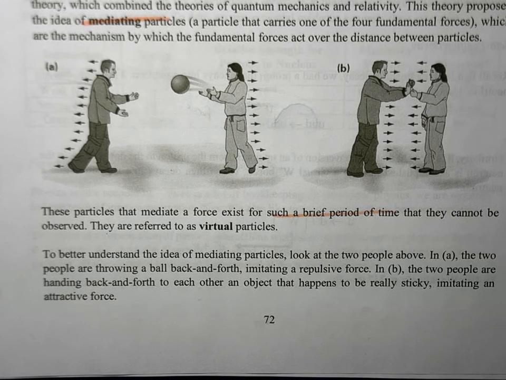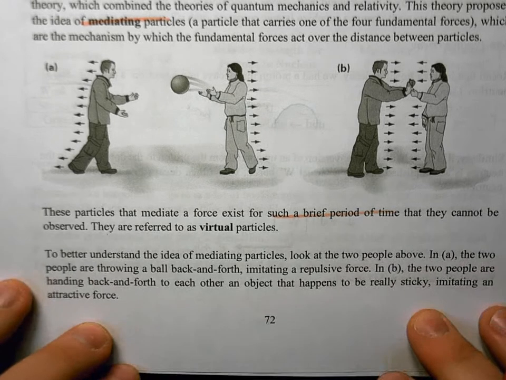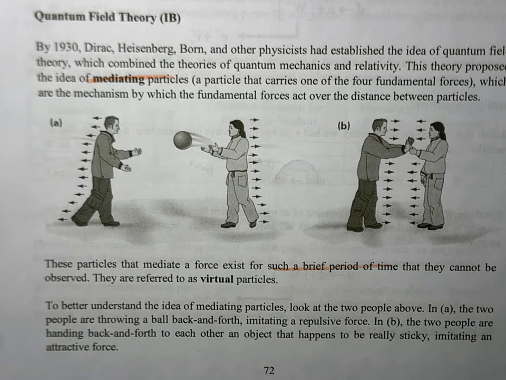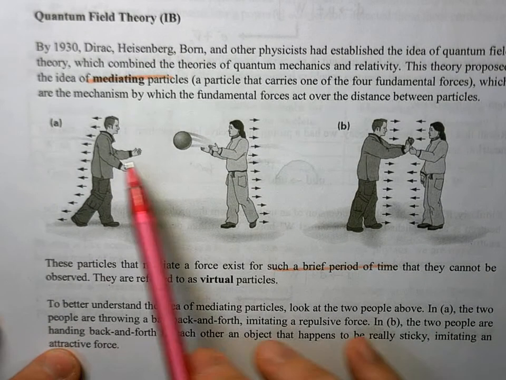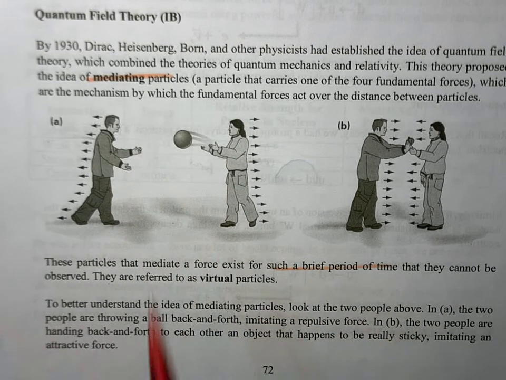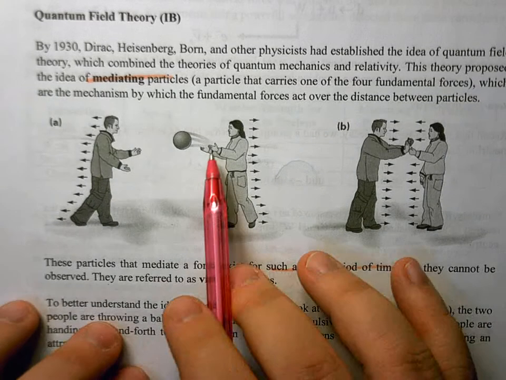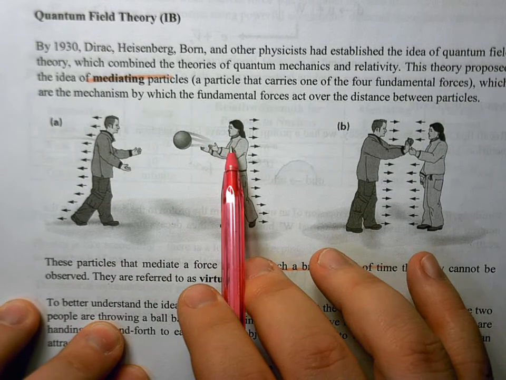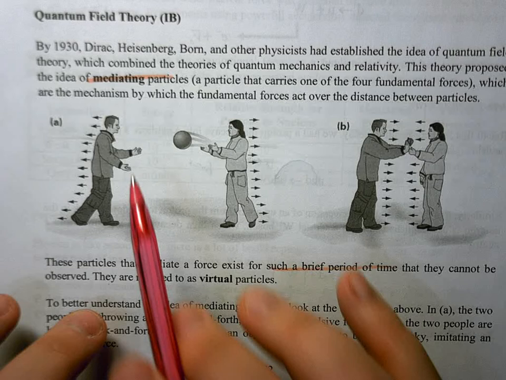Now, we want to look at an example of how these mediating particles would work, and we're using a very oversimplified example here. For example, I have these 2 people standing on a slippery surface and they're throwing a ball towards one another. Let's say it's a medicine ball because those are nice and heavy. So each time, let's say this woman throws this ball to this man.